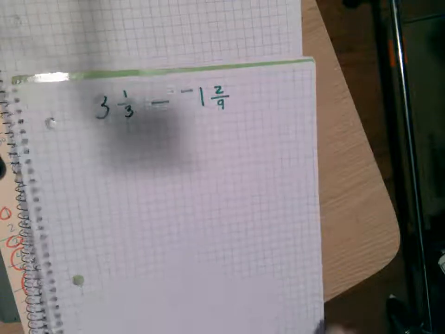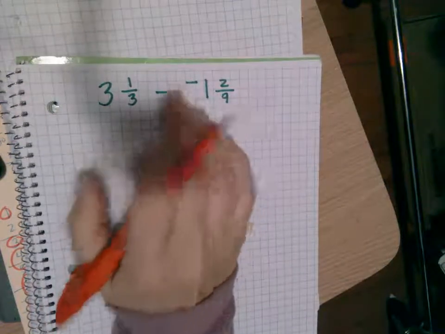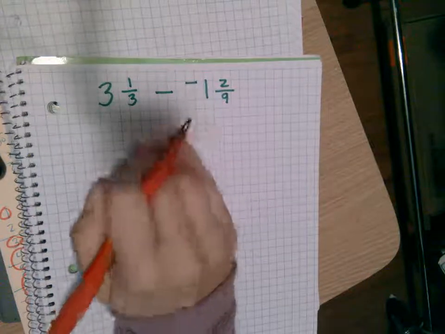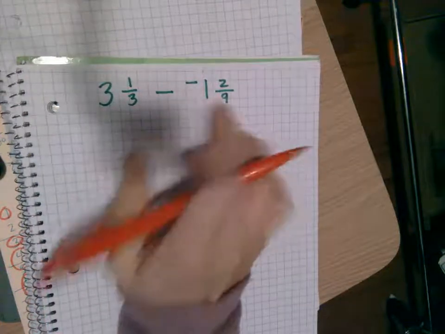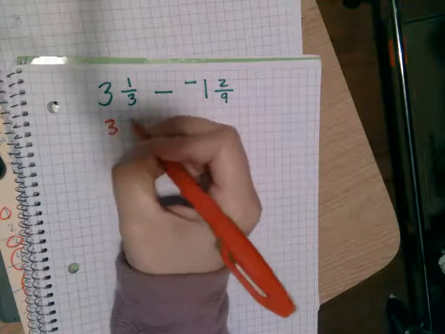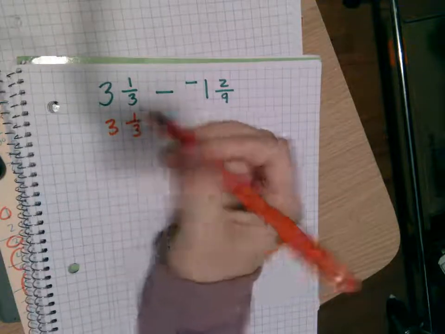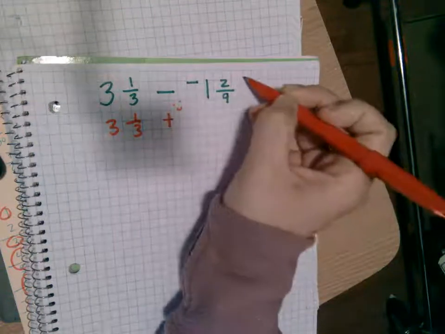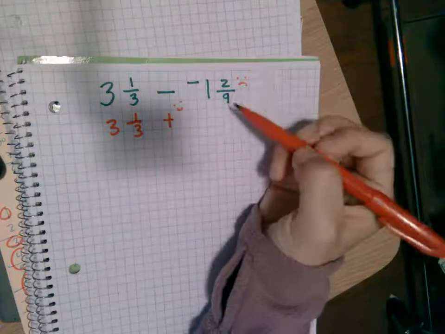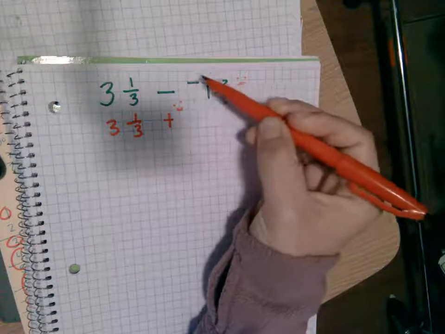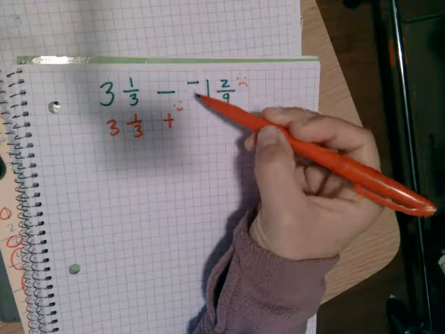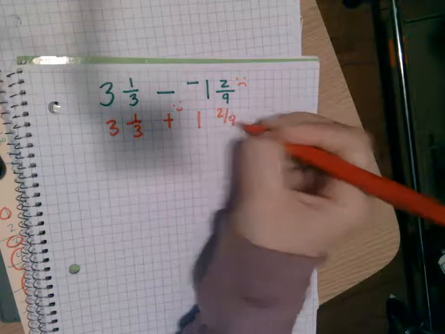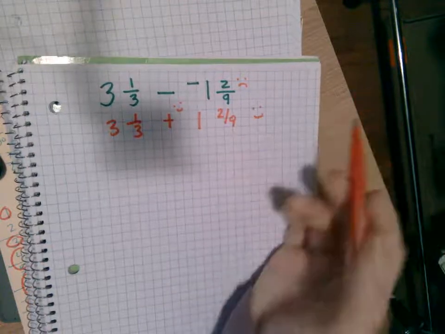All right. So here we have a subtraction sign and we have negatives, which Miss Lamelli just despises. So we're going to change this. Remember to add the opposite. Keep, change, change. So the first one stays exactly the same. I don't do anything to it. Subtraction turns into addition, which makes Miss Lamelli happy. Then we have to do the opposite of this second fraction. The opposite of this second fraction would be a positive 1 2/9, right? Now I'm happy all the way around.